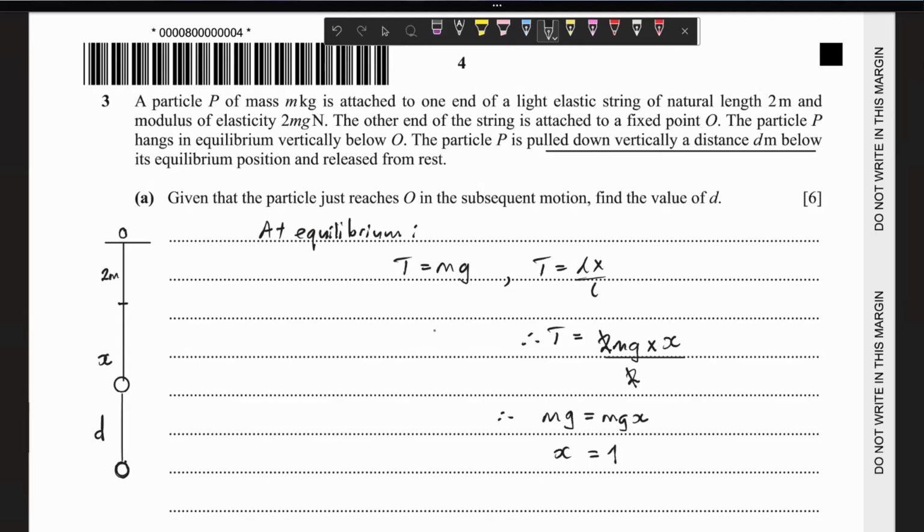Another distance d. All right. And they say now, given that the particle just reaches, or in the subsequent motion, find the value of d.